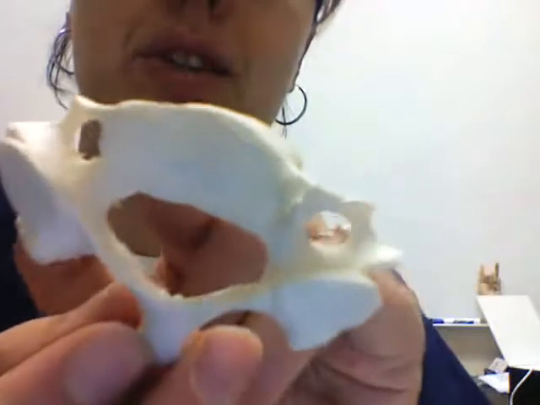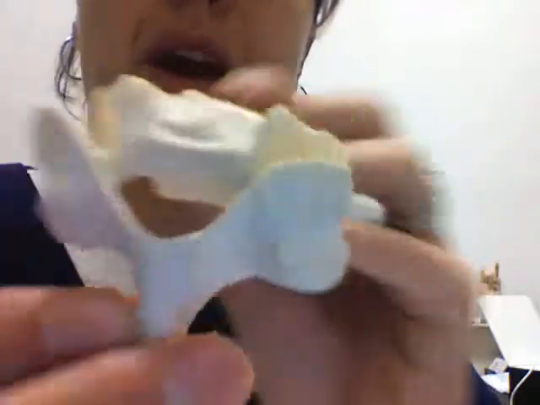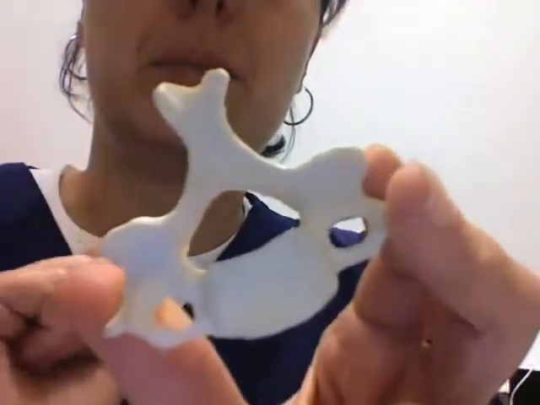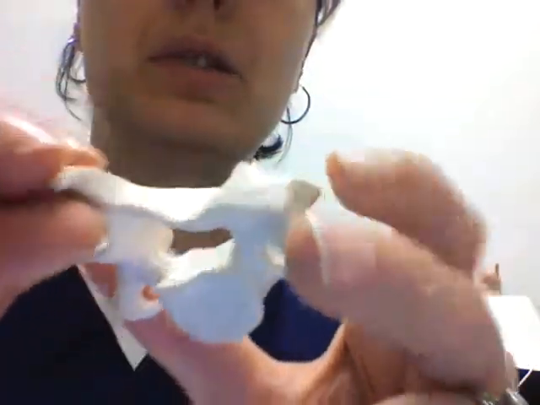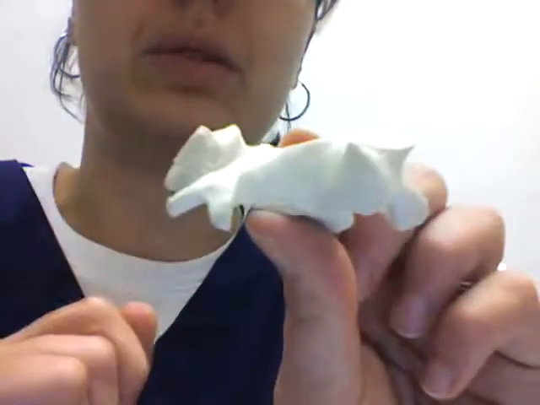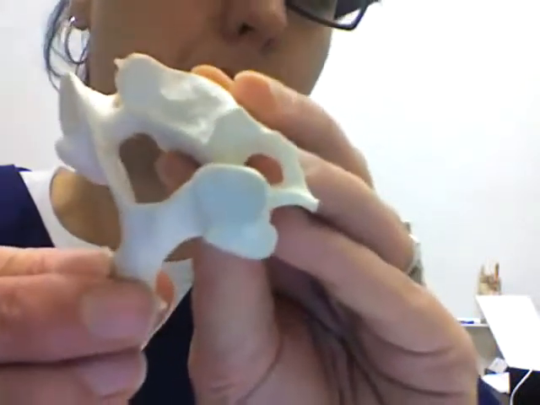So if you see these transverse foramen, you can be sure that you're looking at a cervical vertebrae. They also have sort of a funny bifurcated or split spinous process. So in addition to being small, they have an extra set of holes, and their spinous process is actually sort of irregular. So if you see those, you know that you're looking at a cervical vertebrae.